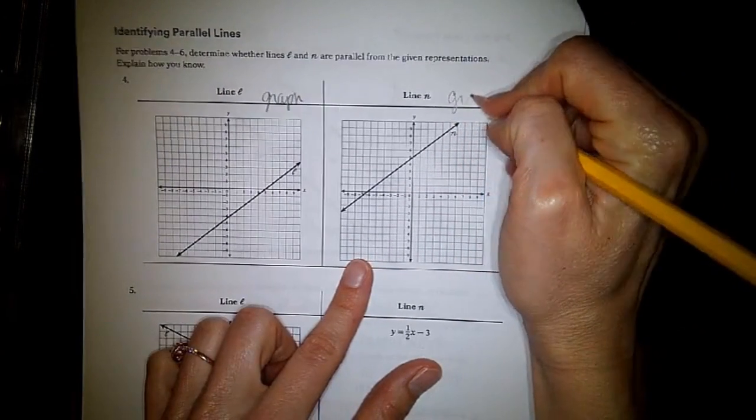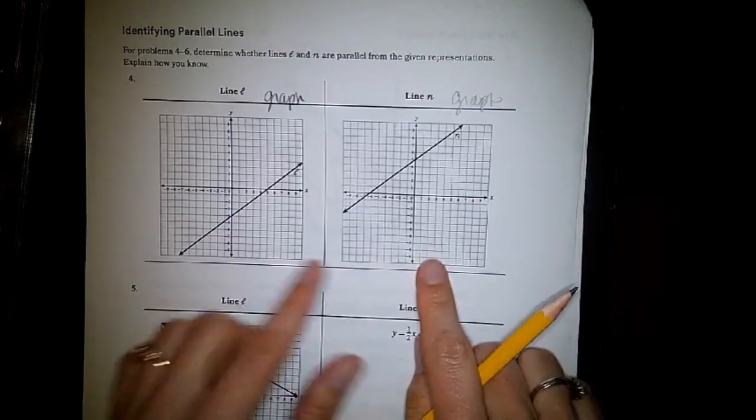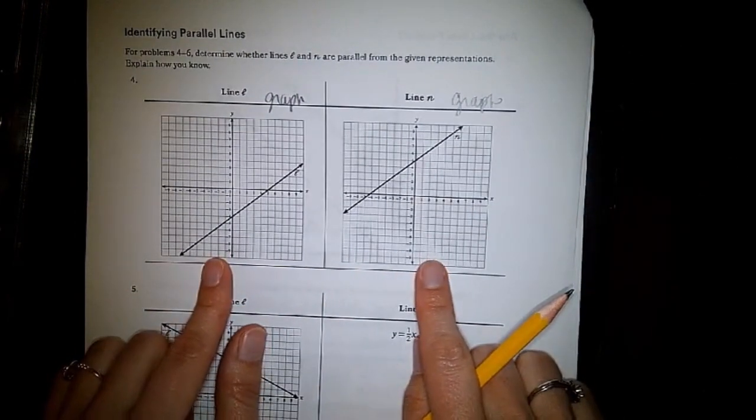And we're trying to figure out whether they are parallel from our representations. What are we trying to figure out? If they're parallel. What do we need to use to figure out if they're parallel? Slope. Okay, so go. See if the slope is similar.